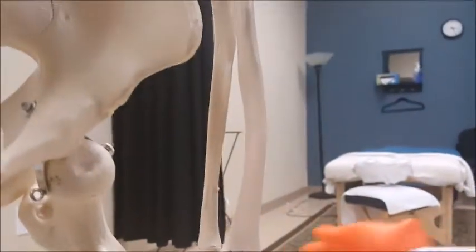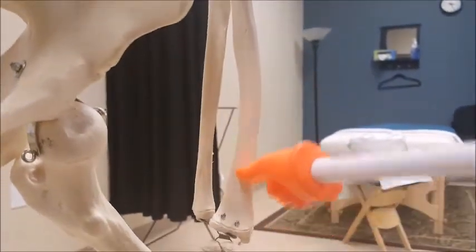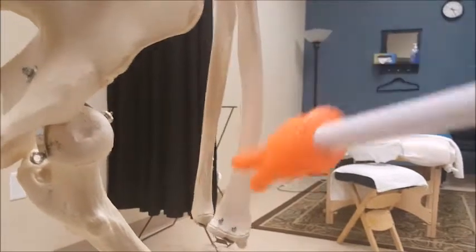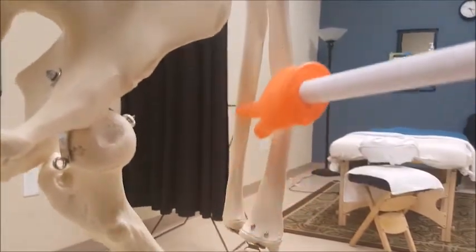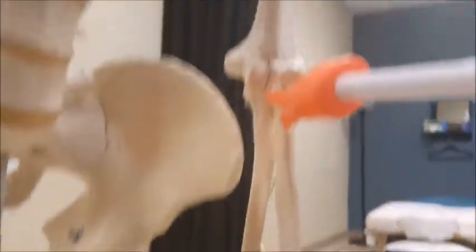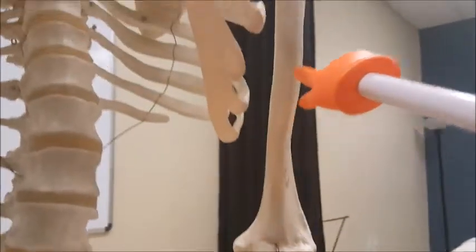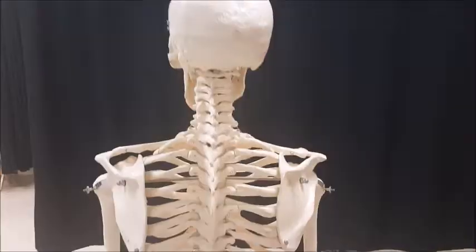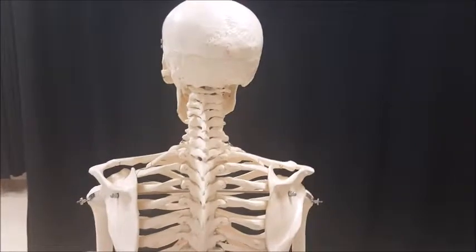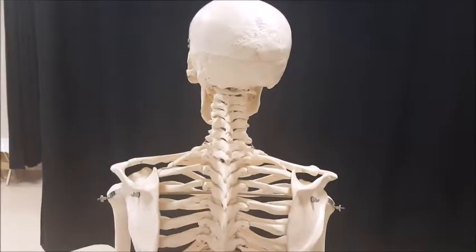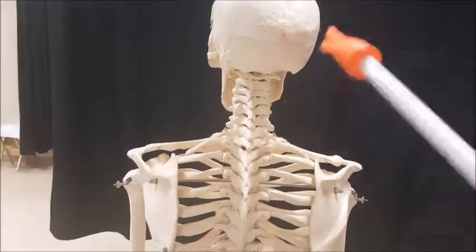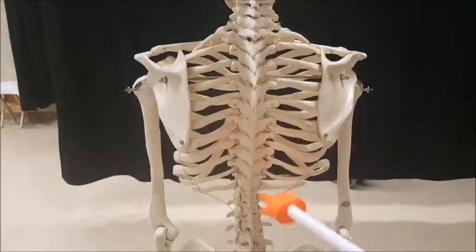Moving proximal now, we have the radius. What's this? Ulna, humerus. Okay, I'm looking at the posterior aspect of Fred here. Skull, spine.